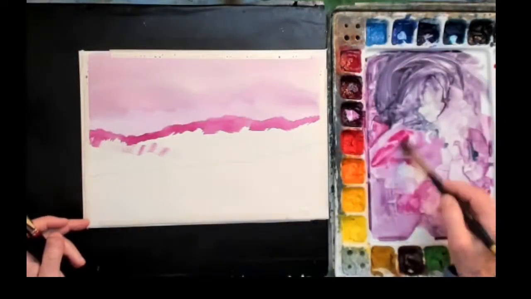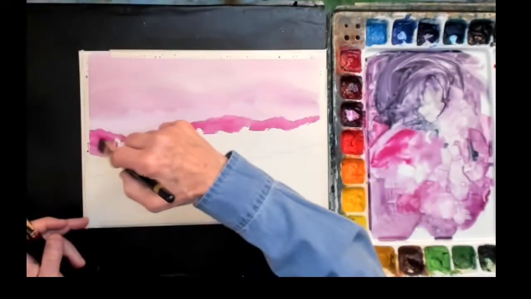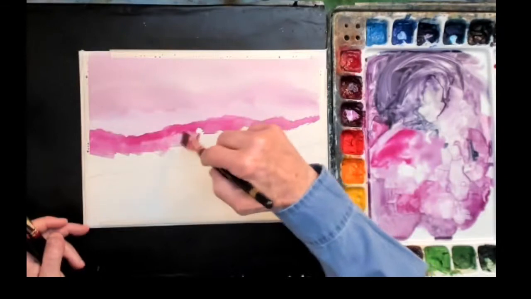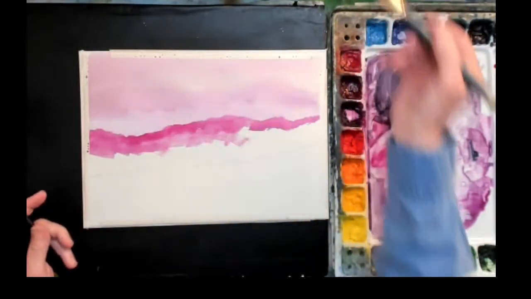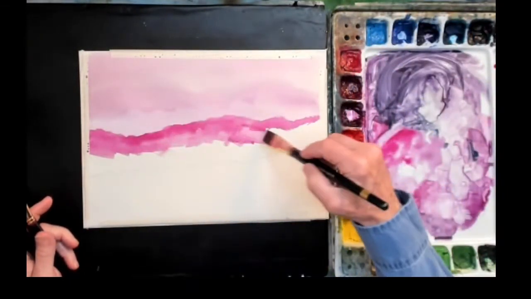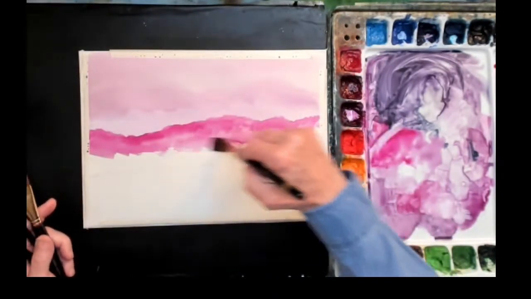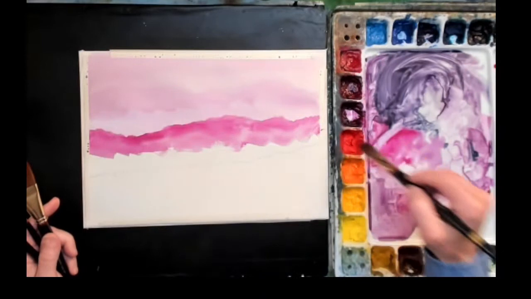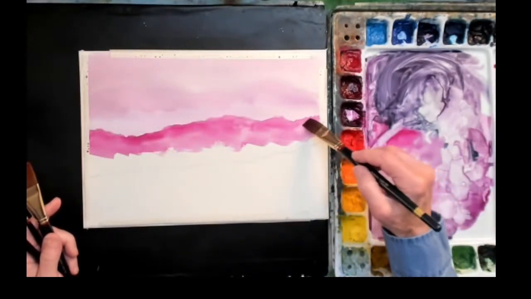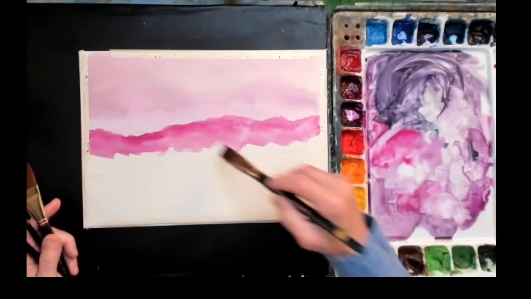Okay, I'm going to put a little more water in my brush. Come on down. I've really been using one brush. I haven't used the big wash brush, so I just decided to go ahead and use one brush. But I have a couple here in hand in case I needed another one. With painting in one color, I don't really have to change brushes too much.